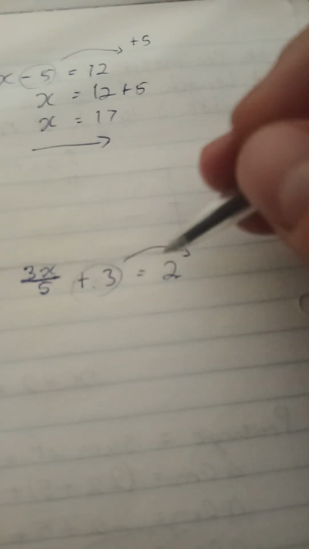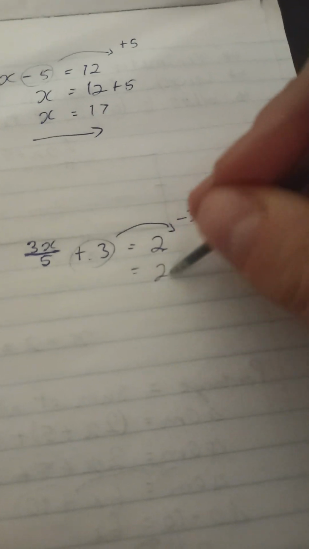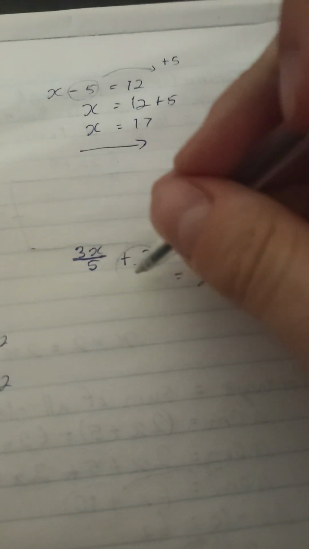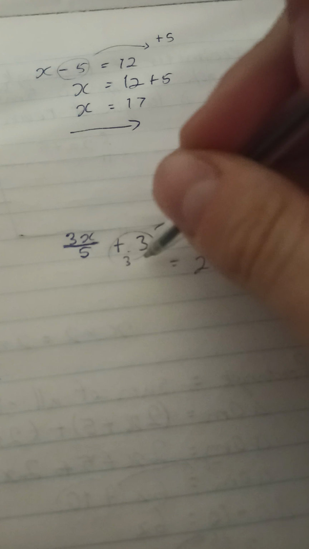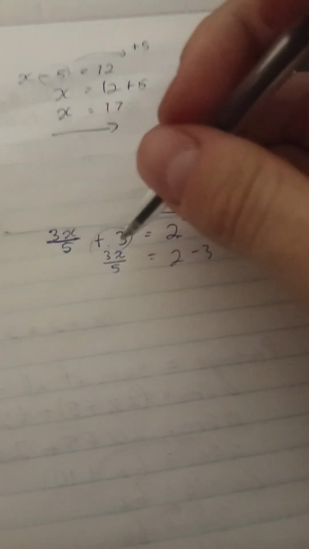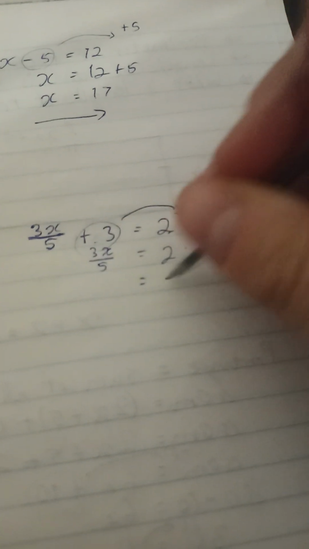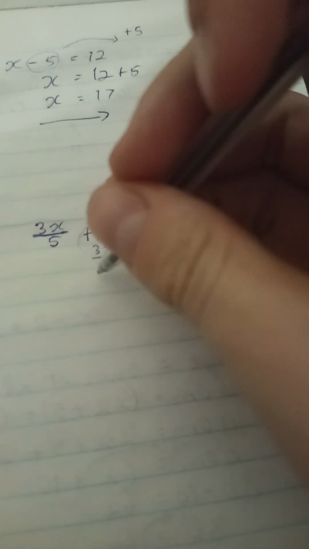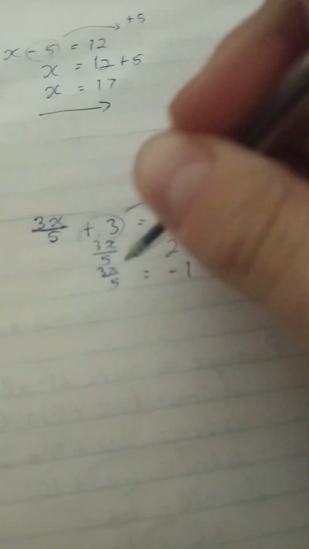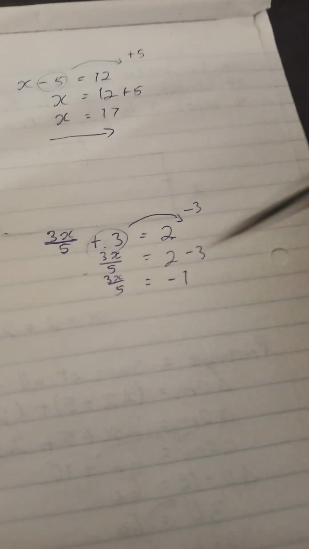Now, we have plus 3 on this side. When we take it over, it will become minus 3. And we can just write this as 2 minus 3. And then remember on this side, because we took the 3 over, now it's just going to be left with 3x over 5. Right? This is x, by the way. Now, 2 minus 3 is equal to minus 1, or negative 1. 3x over 5. Now, how on earth do we get x on its own now?